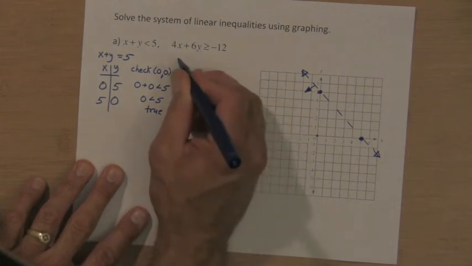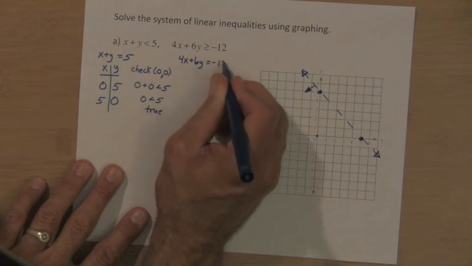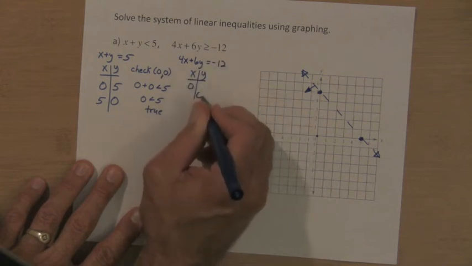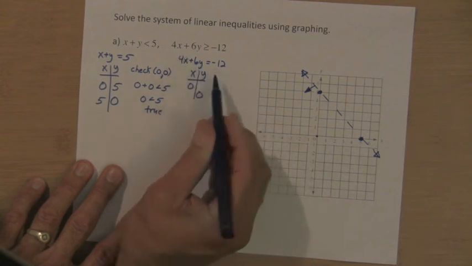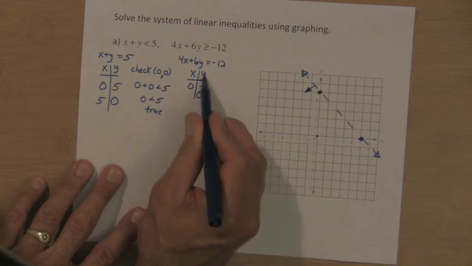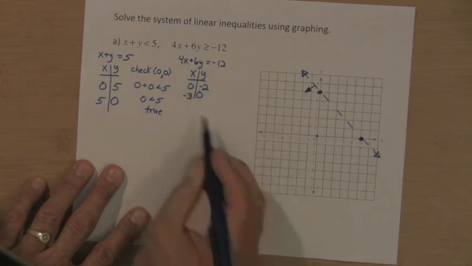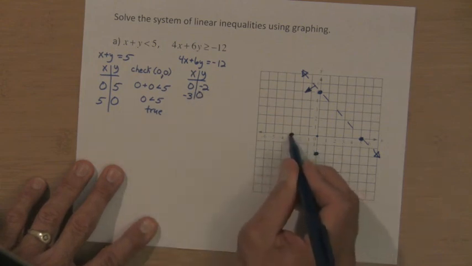For the second one, I rewrite it as 4x plus 6y equals negative 12. And I'll graph that using intercepts. So I put in x is 0, y is 0. If I put in x is 0 right here, y has to be negative 2 to make negative 12. If I put in y is 0, x has to be negative 3 to get negative 12. So those are my two intercepts. So I have (0, negative 2), and (negative 3, 0).